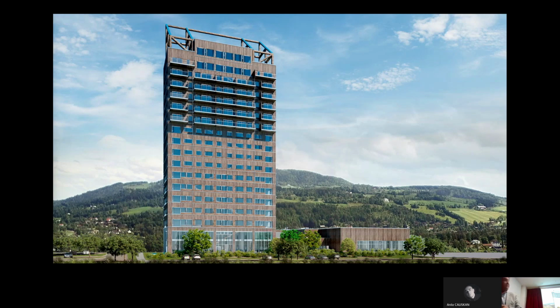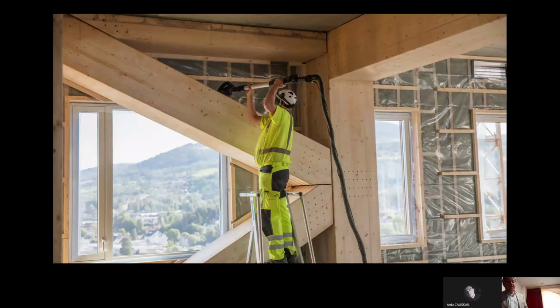This is in Norway, and I think it's about 83 metres tall. It's quite phenomenal. Using huge glulam beams like that to support the structure to get the rigidity that you need in a building like that. But that's where we are now. That's the sort of buildings that can be built in timber.